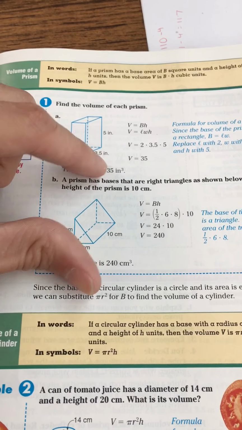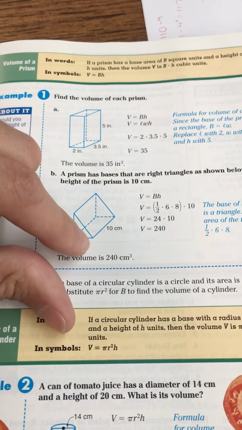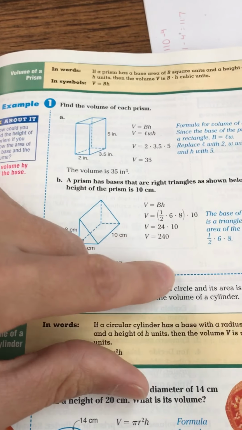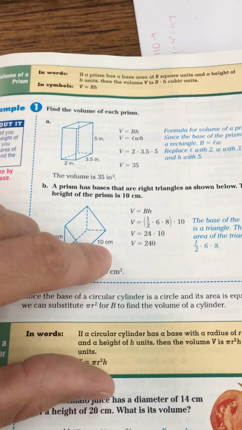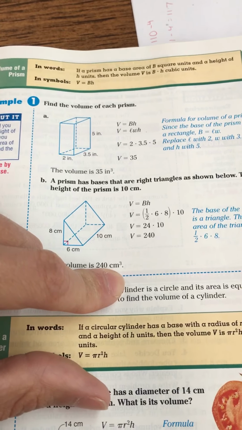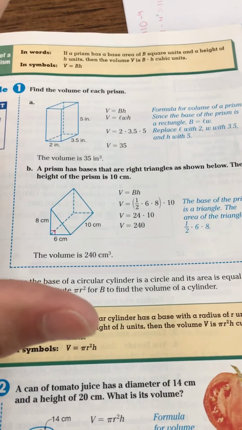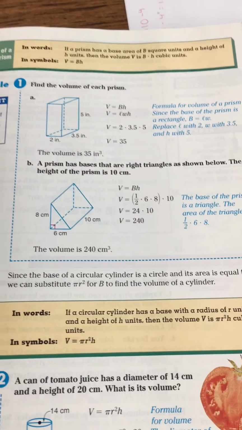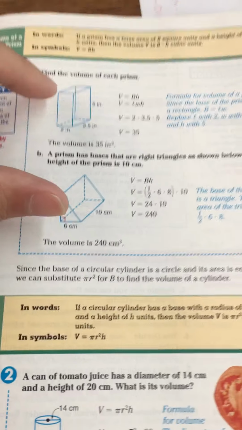The only thing left is 10. So we go 24 times 10 is 240. What are our units? They're centimeters. So we got 240 centimeters cubed. That one's not real hard. Remember, it's kind of like everything we've done so far. We break it down, looking at it in different ways, except this one we didn't have to.